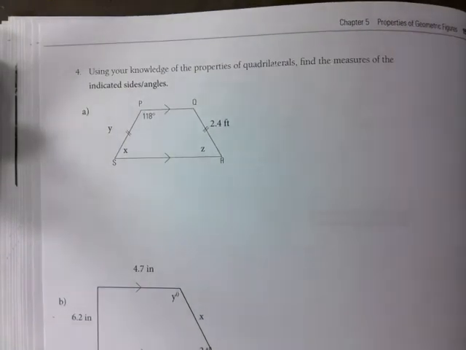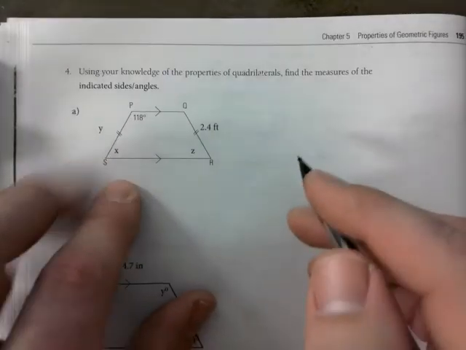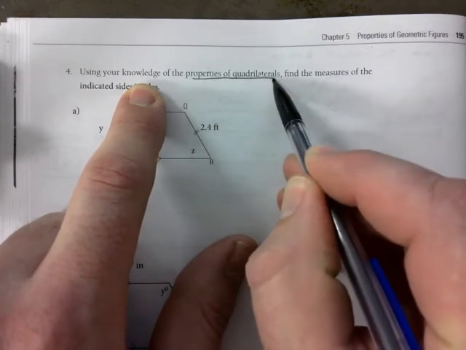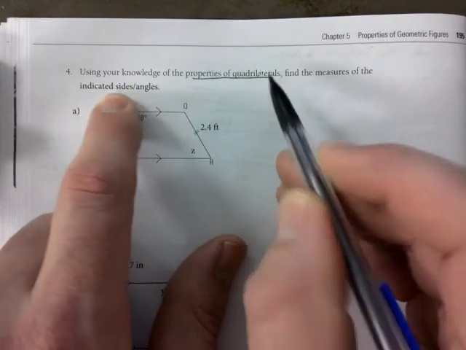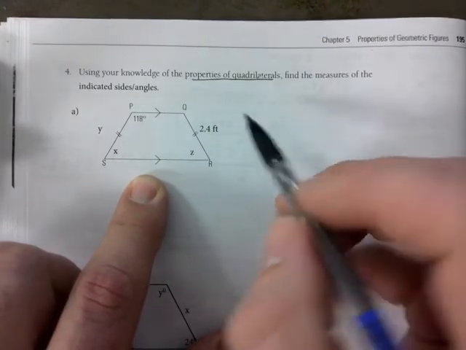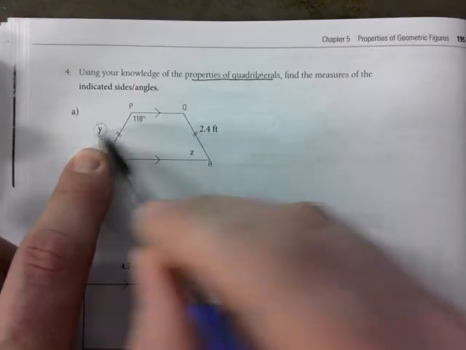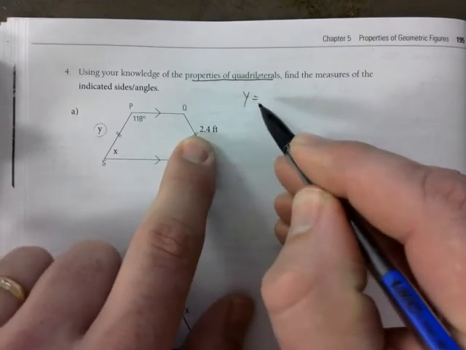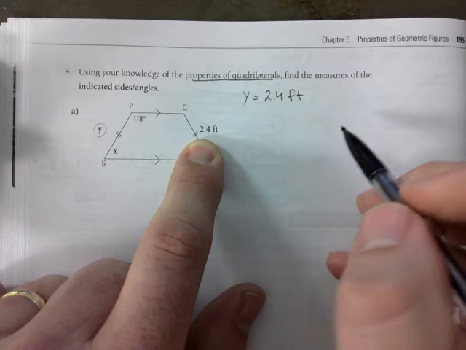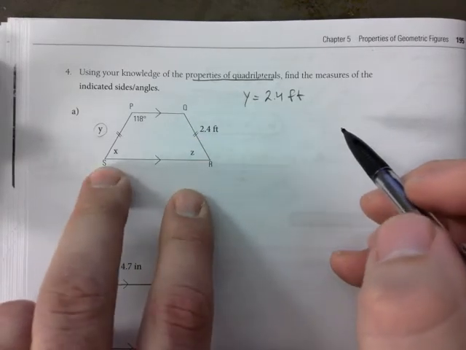Let me just have this ready here. Okay, so using your knowledge of the properties of quadrilaterals, we did triangles first, not quads, right? Find the measures of the indicated sides and angles. Side y is going to be, these are the same, so that's just 2.4 feet. There's no math there, just know your properties.